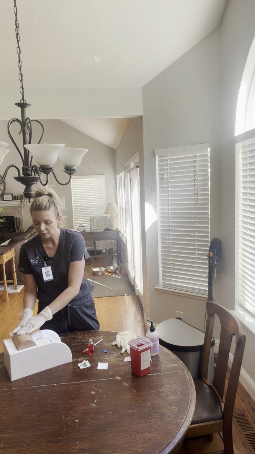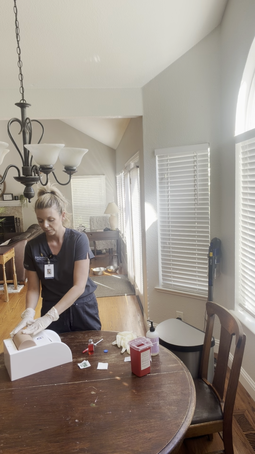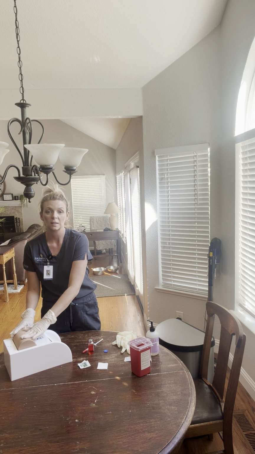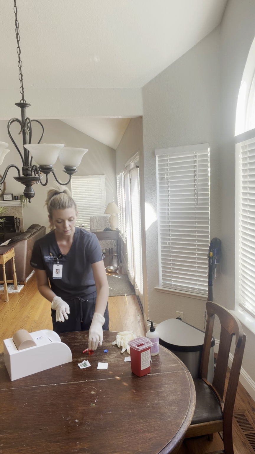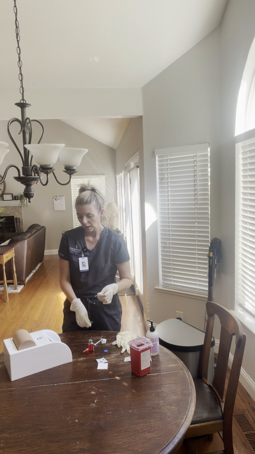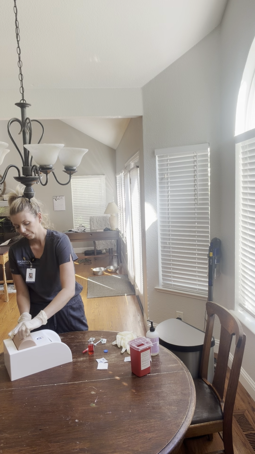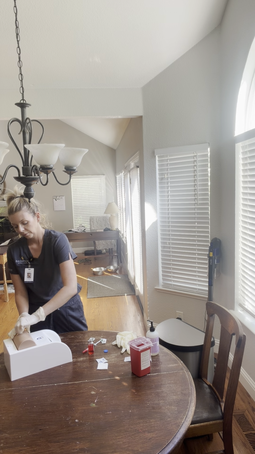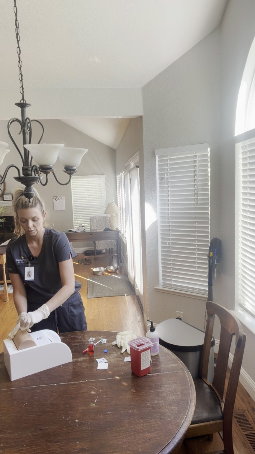I'm going to slightly palpate the skin and make sure that I don't feel anything that would be notifying me that this site would not be a good site. And everything seems great. I'm going to take my alcohol swab and I'm going to clean the site in a circular motion, going about 2 inches around.